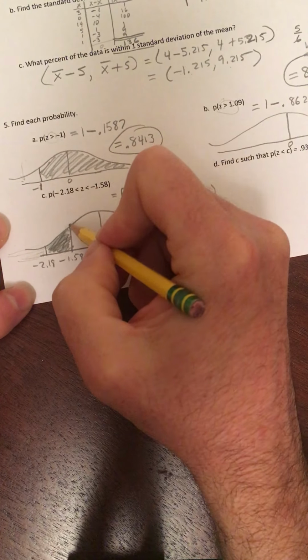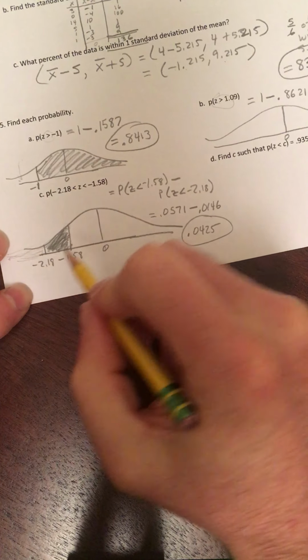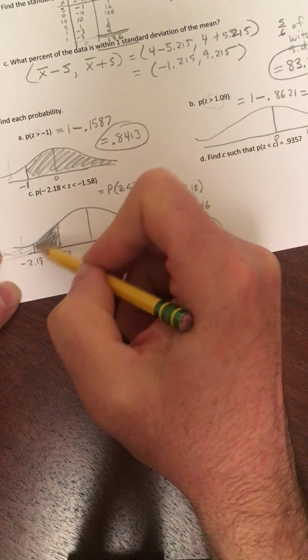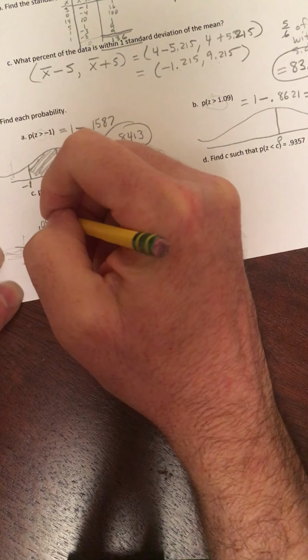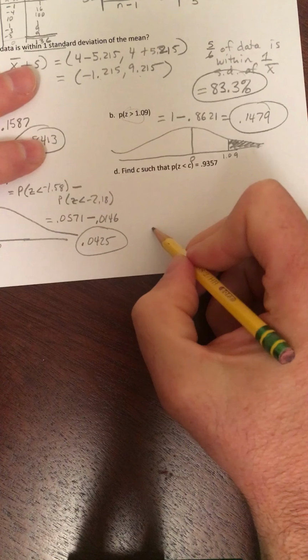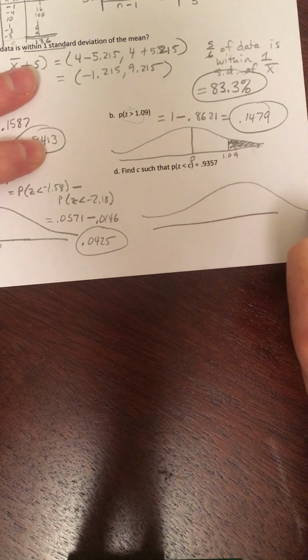Okay, so this area is 0.0571. This area that I subtract away is 0.0146, and the area that's left is the difference, 0.0425.